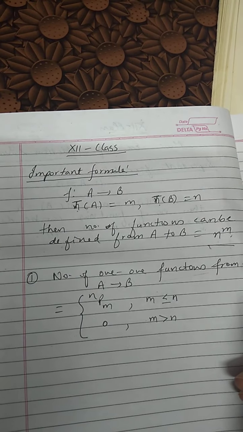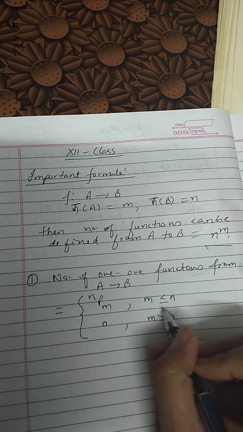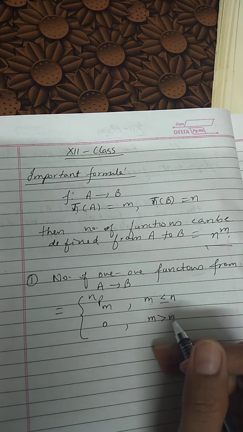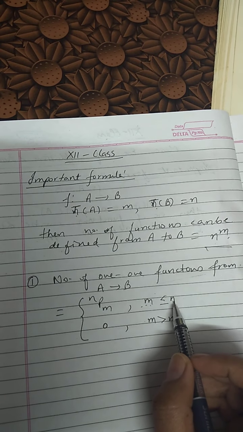Now remember, here we have m less than or equal to n.